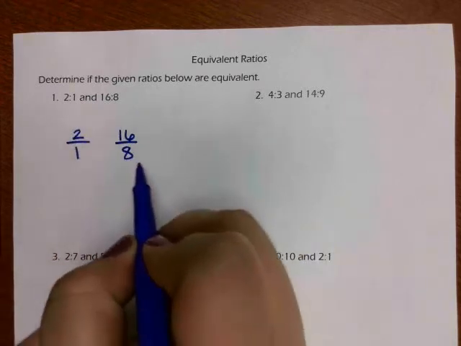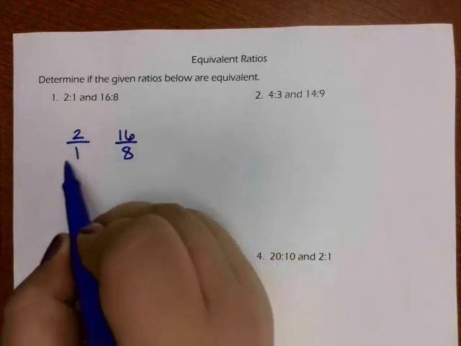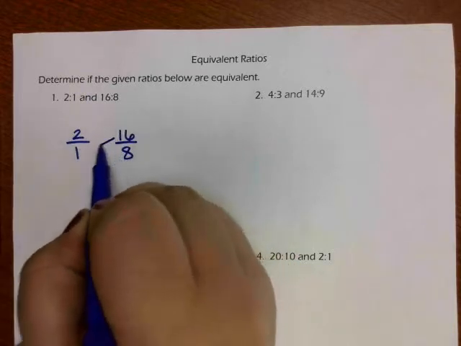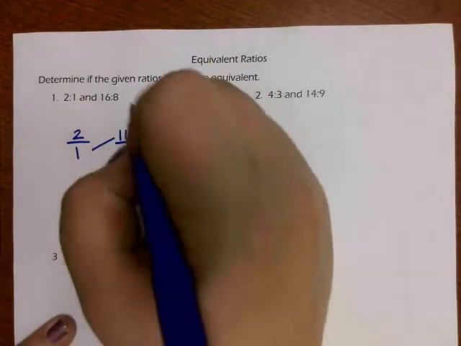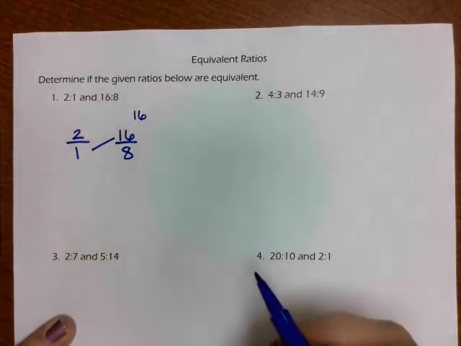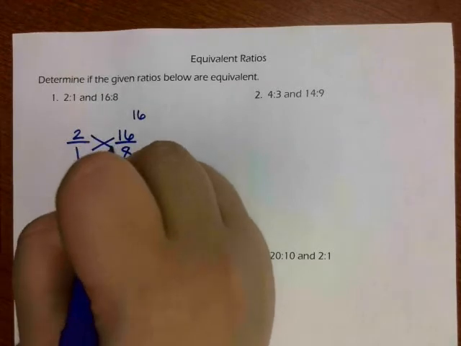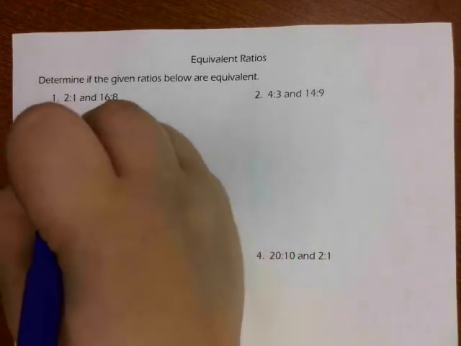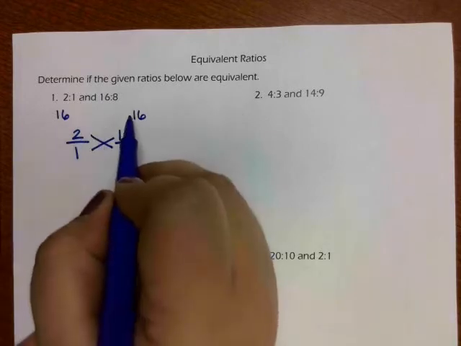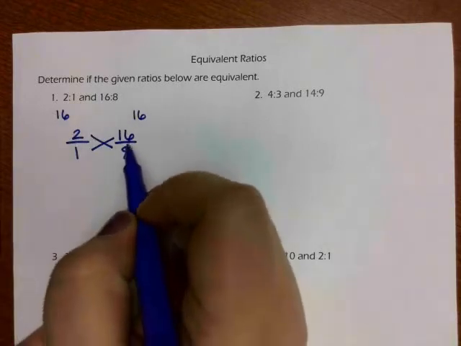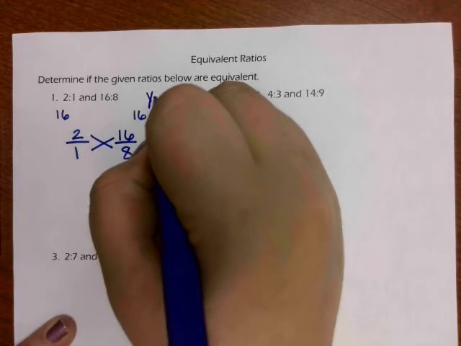Now you could circle these. I don't like to circle it because I feel like it gets too crazy, so I just draw a line. I'm going to multiply these two numbers together. 1 times 16, I'm going to write it up here, is 16. And then I'm going to multiply 2 times 8, and that also gets me 16. Because these cross products are equivalent, these two ratios are equivalent. So are they equivalent? Yes.